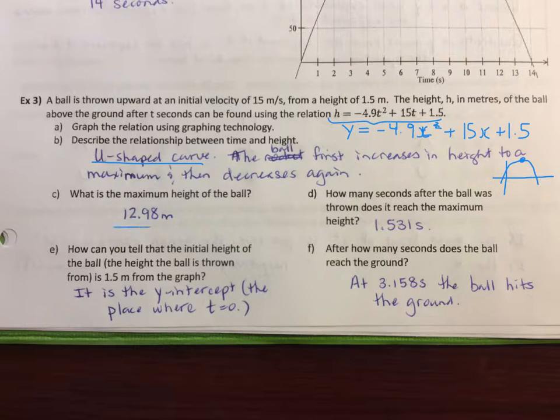The height of the ball, its maximum height was 12.98, and you get that just by tapping on Desmos where you think that maximum is, and if you actually tap it a second time, then it will come up with the coordinates for that point. And then the time is this axis. So we've got height vertically and the time horizontally. That height matched up with a time of 1.531 seconds, depending on how many decimal places you took that to.